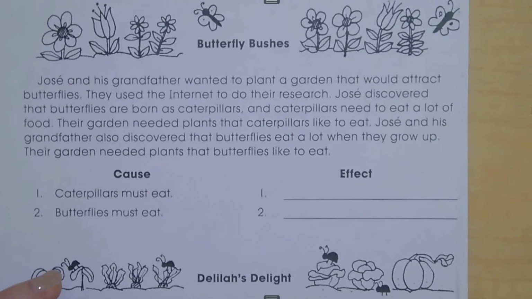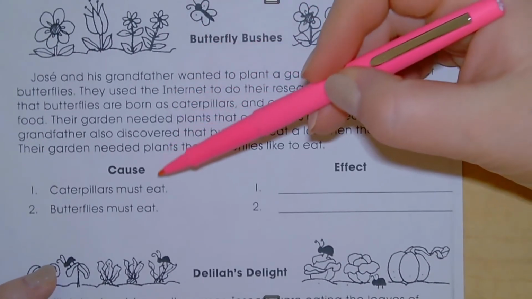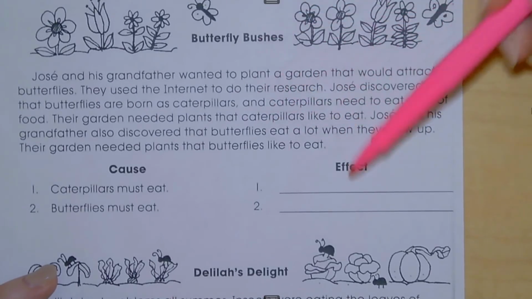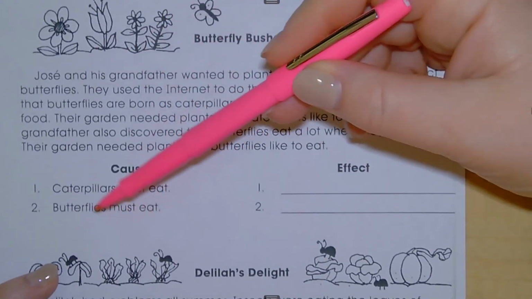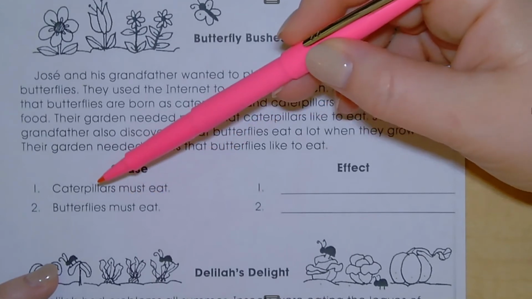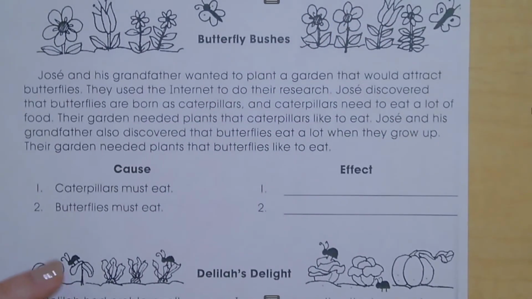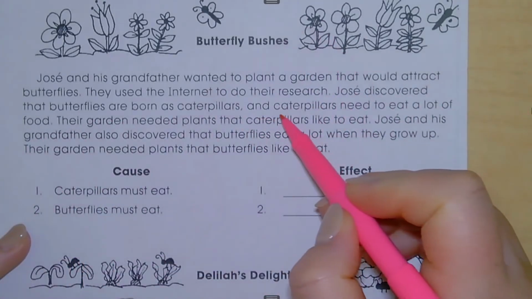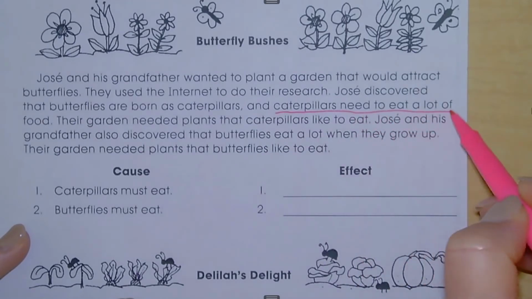All right. Now we have two causes here, and we need to use this paragraph to find the effect of them. So the first one is caterpillars must eat. All right, so let's go up and find this. Jose discovered that butterflies are born as caterpillars, and caterpillars need to eat a lot of food.